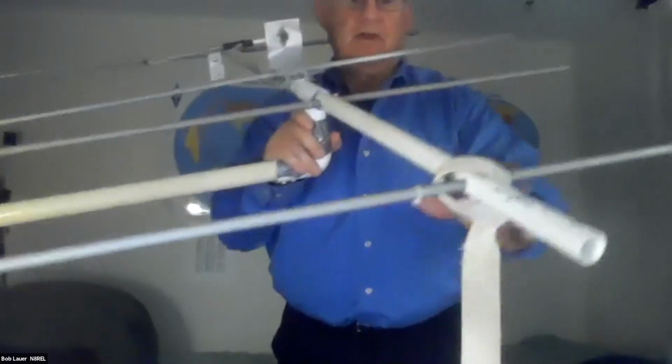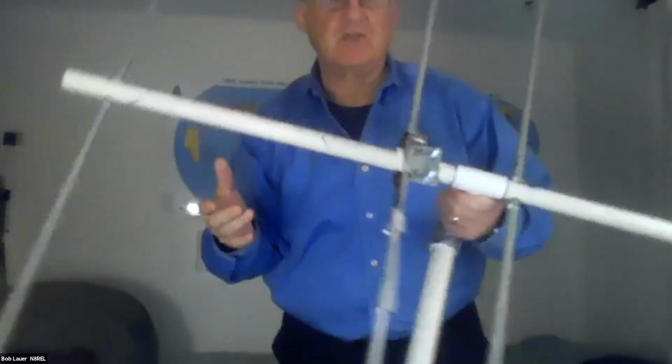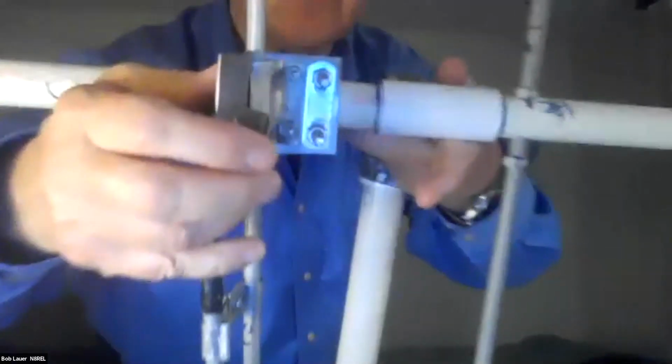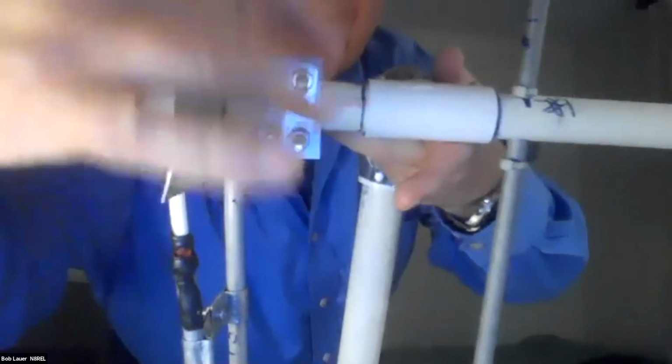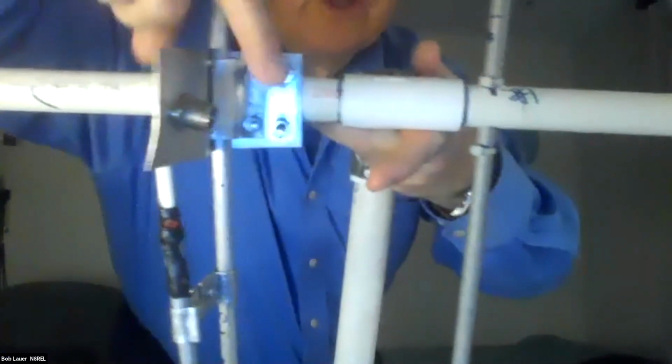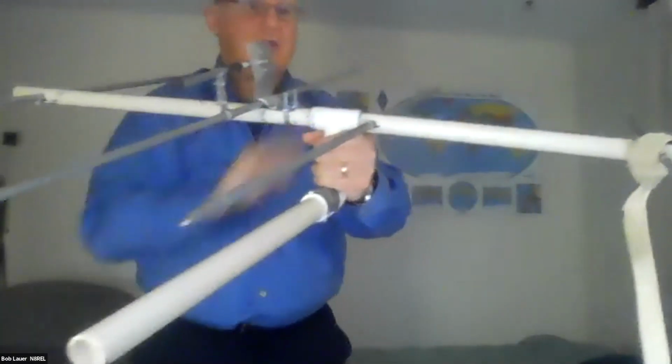Now, I don't know why they make a big deal about parasitic elements, but those are elements that are not connected to the electricity, like this one. On this antenna, this element is the driven element. You'll see, if I can show you right here, this is where the coax cable connects right up here and feeds this particular element, okay?